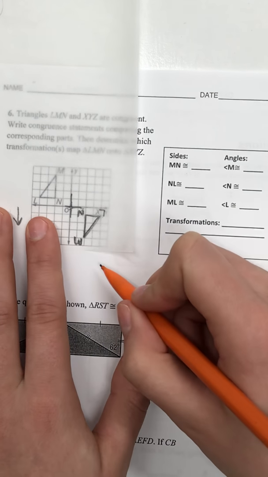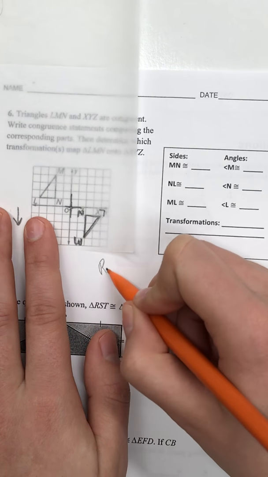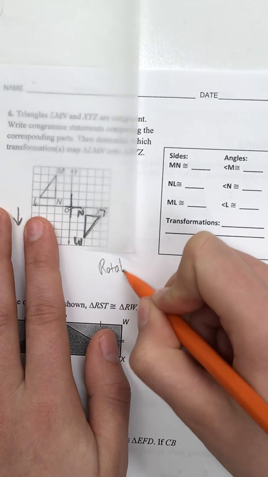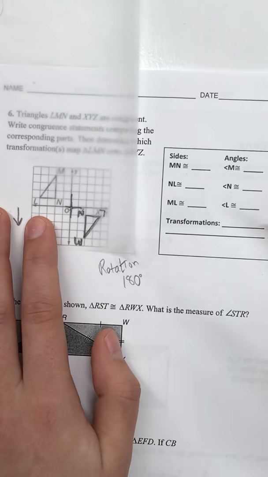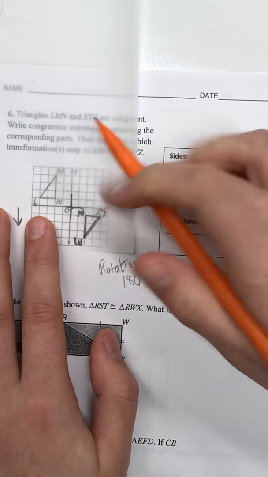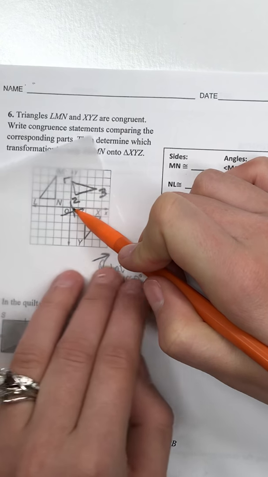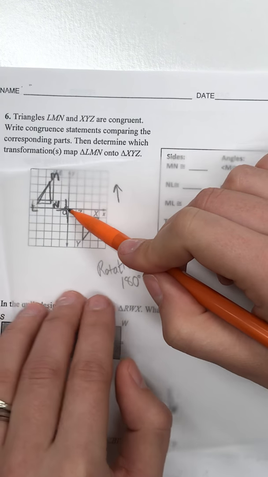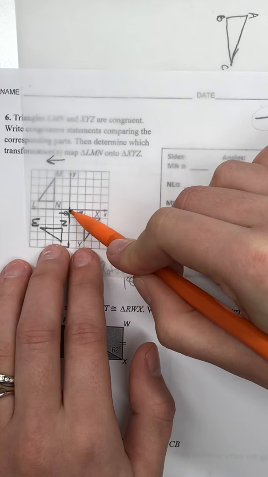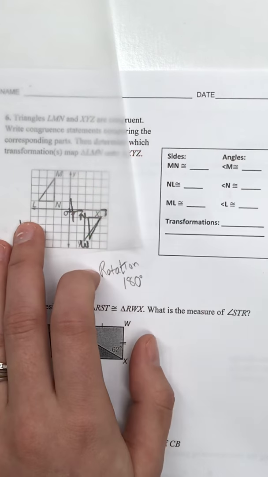So the transformation is a rotation, 180 degrees. Now, clockwise or counterclockwise doesn't matter because two turns forward, like we just did, is the exact same as two turns backwards. So that would be counterclockwise, one turn, two turns, it matches.